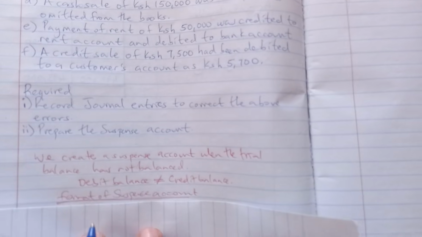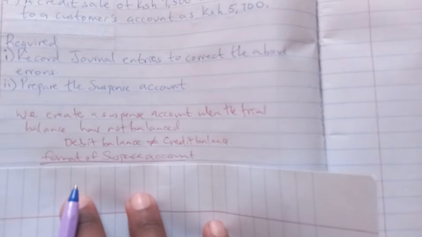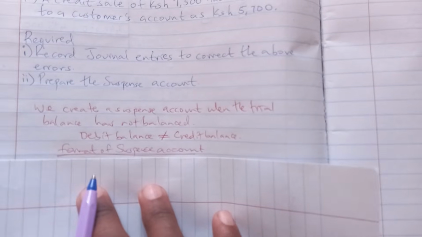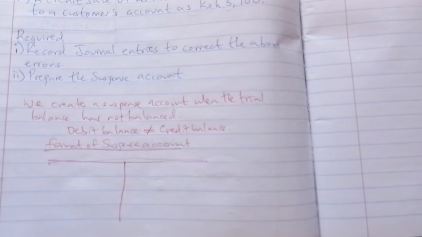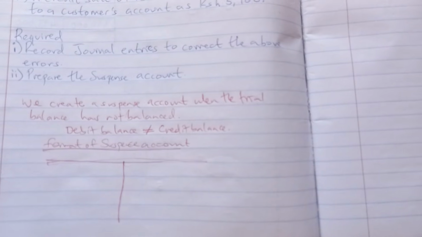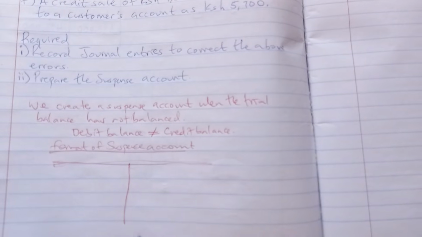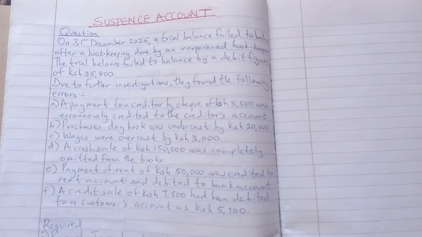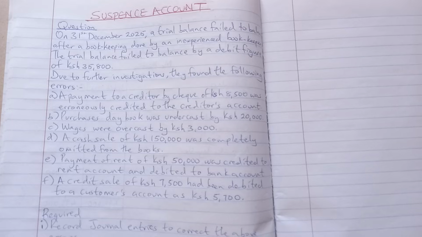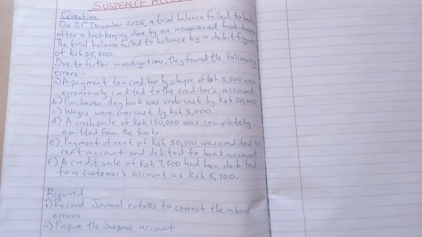Now, the format of the suspense account is just like any other ledger account, a T account. So without further ado, let us understand how to deal with a question on suspense account using this question.